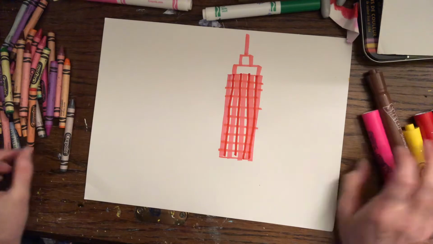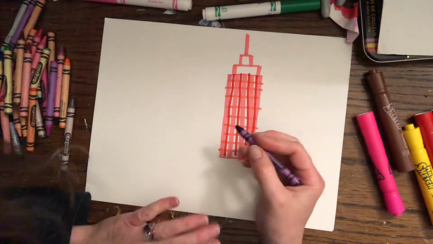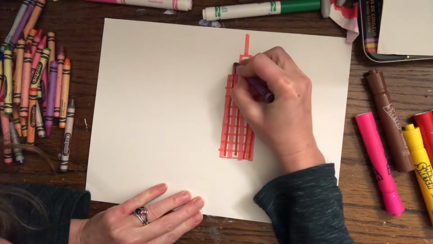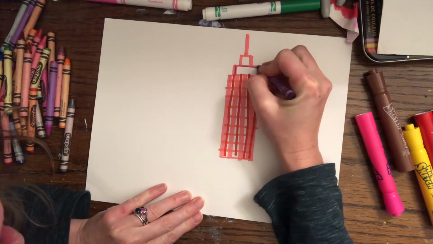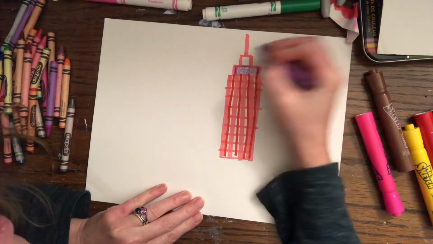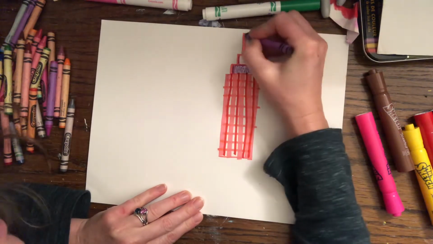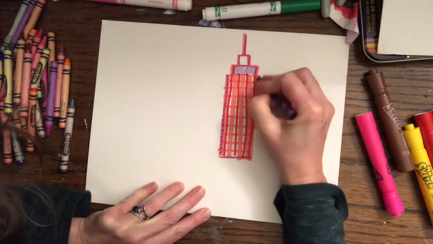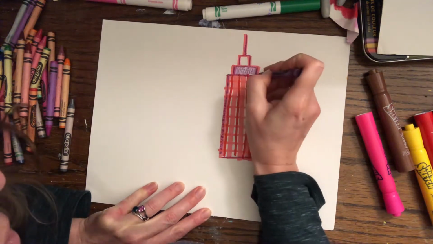Now, I'm gonna start doing the layering process with crayon, which is what I wanted to demonstrate in this video. So I'm gonna go back in and color some areas with crayon, outline some areas with crayon.